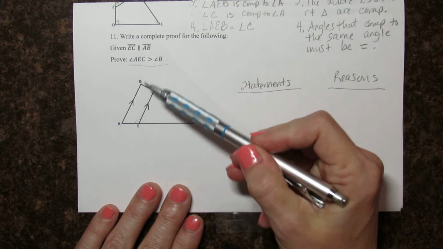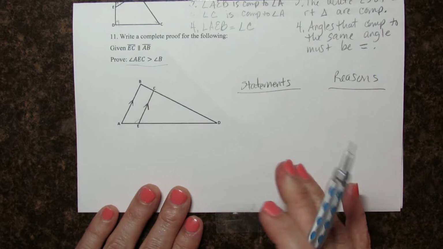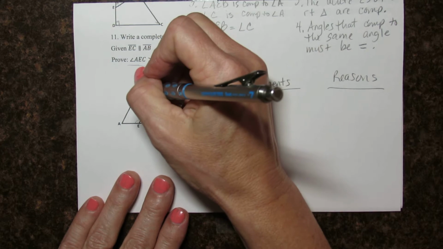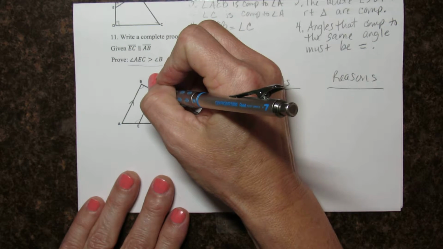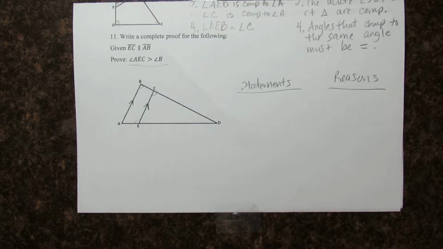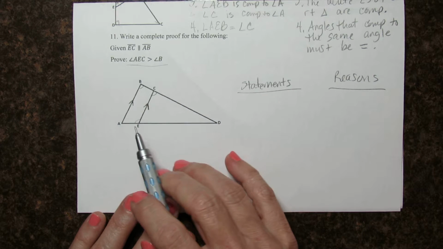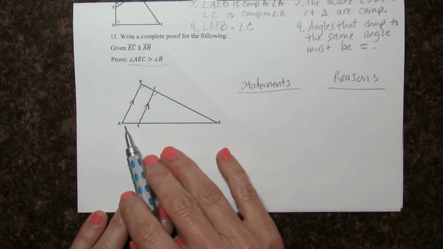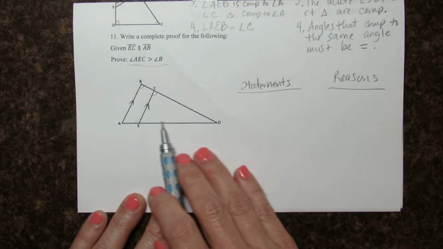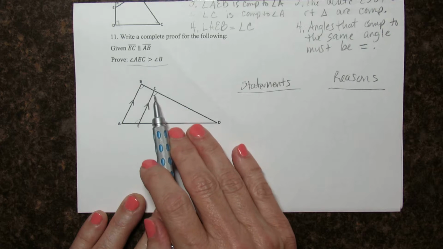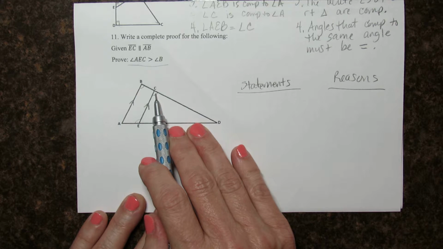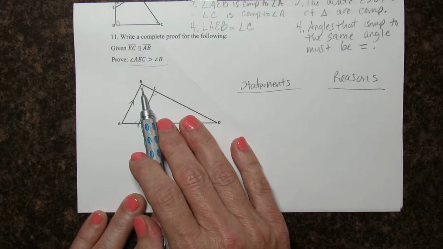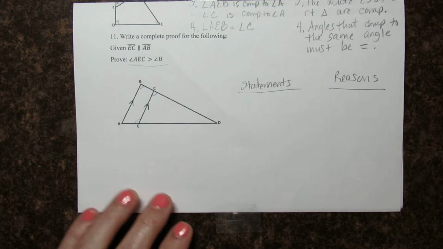We also know that these lines are parallel, and we can see that if they're cut by this transversal, then B and C are corresponding angles, and that they must be equal. So what I can see is I've got the exterior angle, AEC, of this little triangle, and I know it's going to be greater than C. And since I know C is equal to B, it also must be greater than B. So that's where we're going with this.